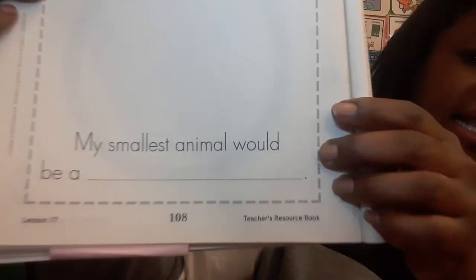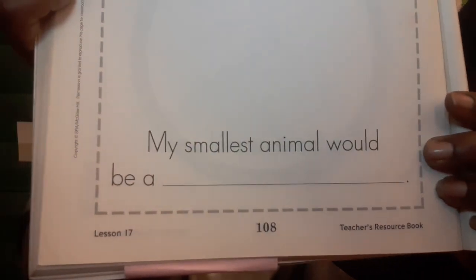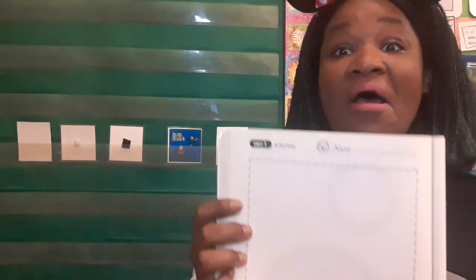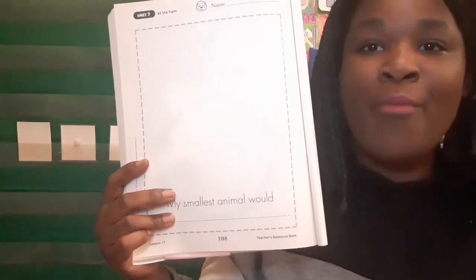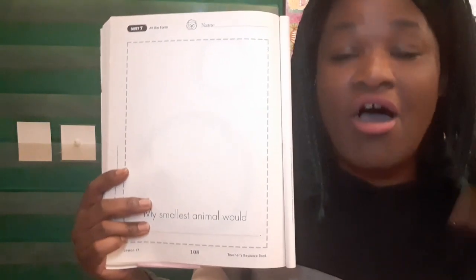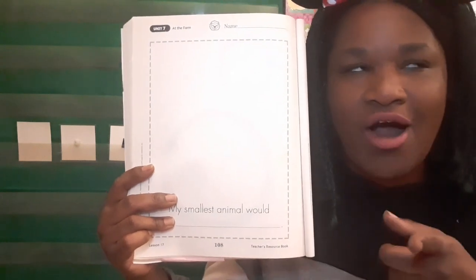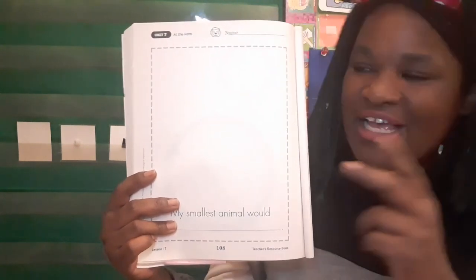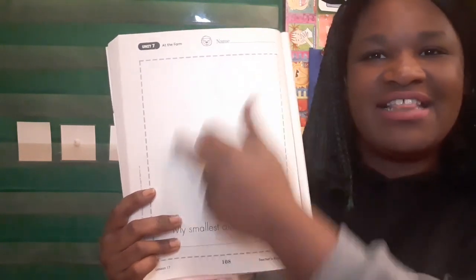Oh, that's awesome. Well, guess what you get to do today? You get to take another page out of your packet. It's going to be page number 108. And the sentence on this page reads, my smallest animal would be a... You get to tell us what small animal you would choose to be on your farm. If you could have a farm, which small animal would you choose to be on that farm? You get to draw that animal right here in the space.